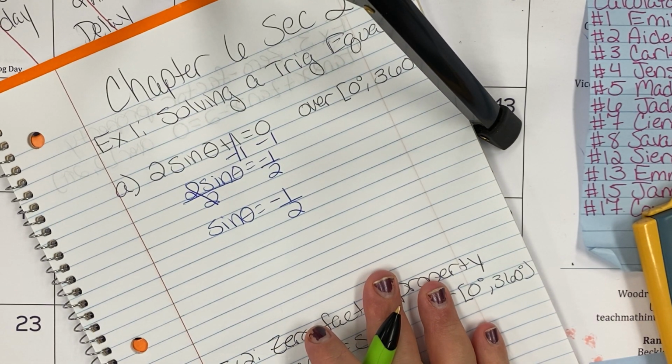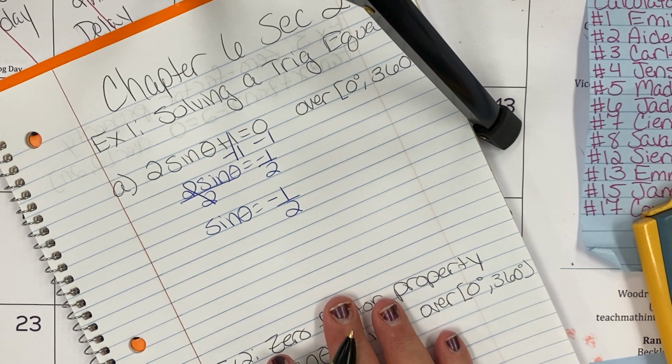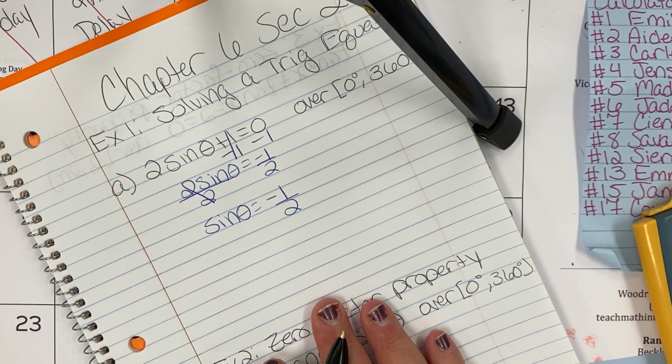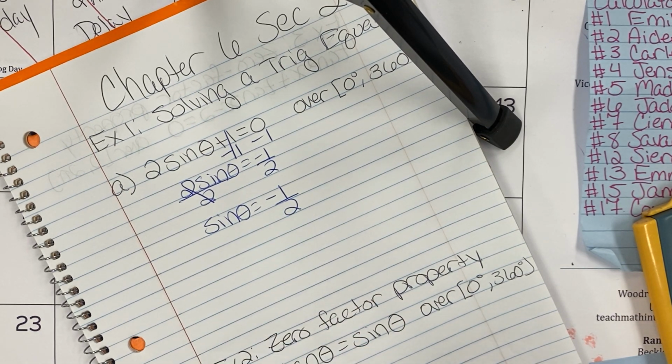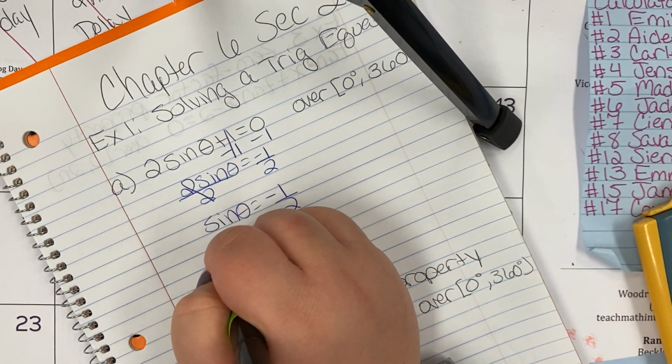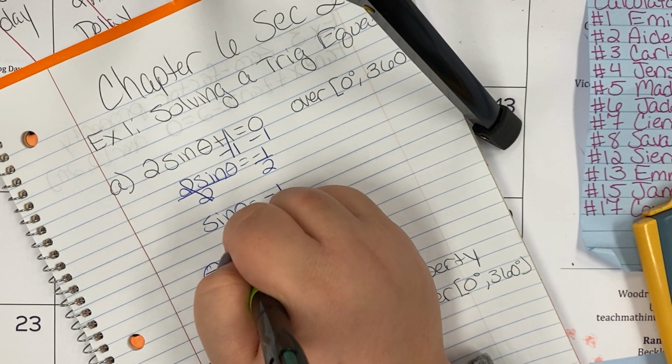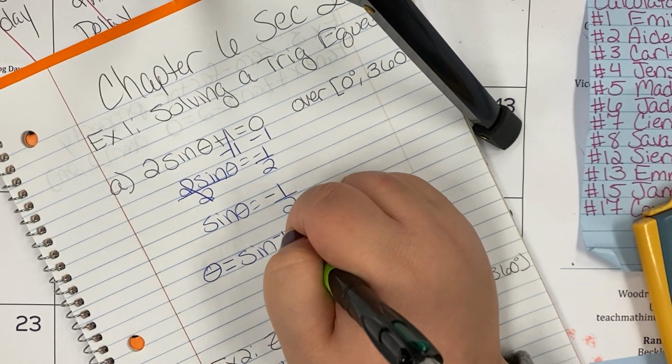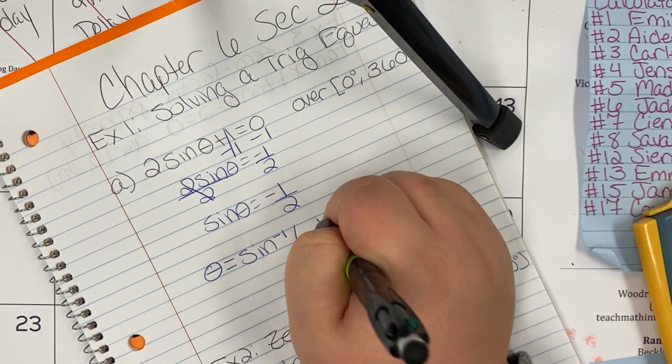Now I need to find theta. In order to get theta by itself, we have to take the inverse. So theta is going to equal the inverse sine of -1/2.